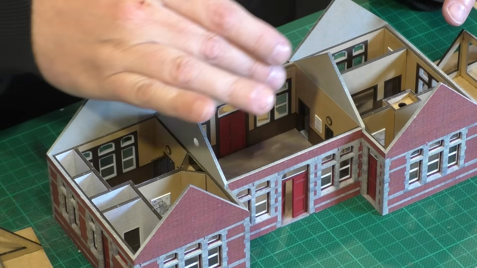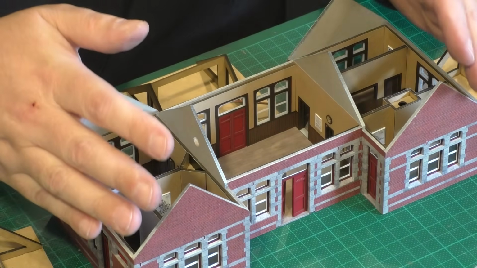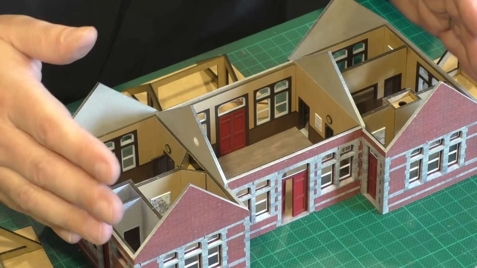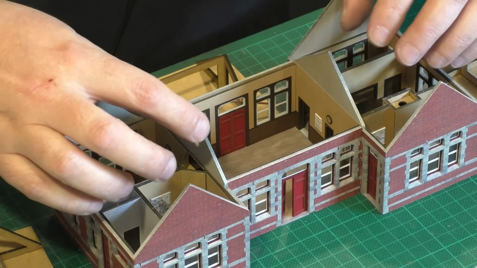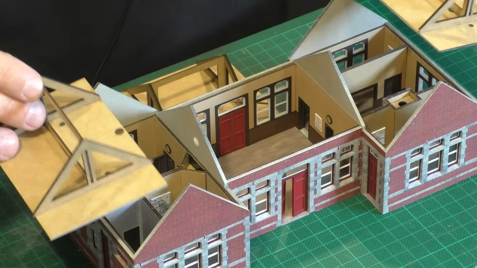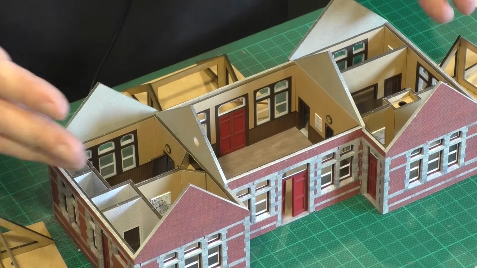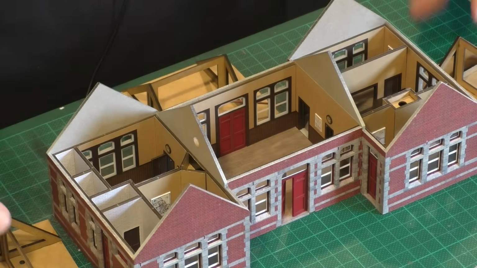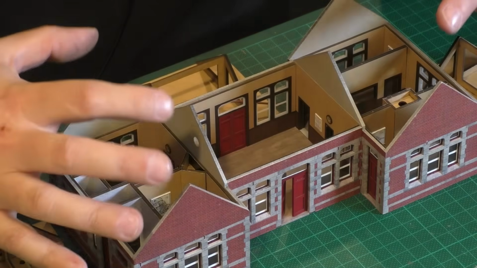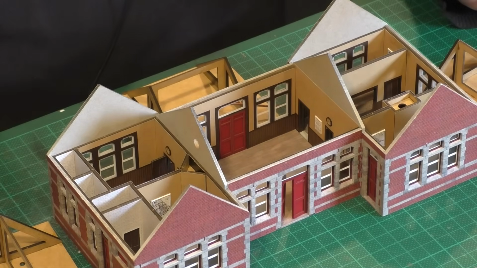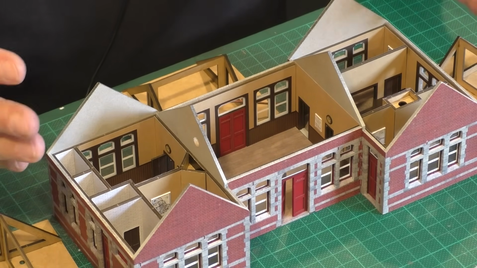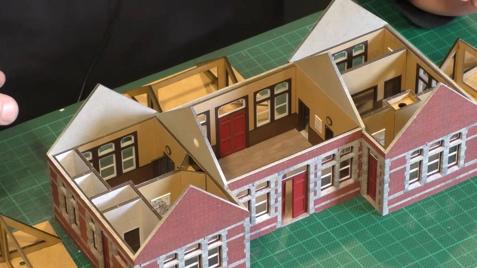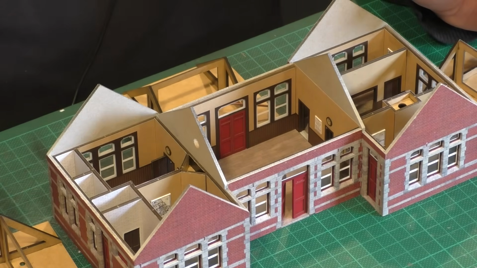Now, I could have run everything through in one go, but what I planned from the outset was that each of these roof components can be lifted off individually, so that's not a roof that's all in one piece, because it's more in terms of the assembly and design side of it rather than anything else.